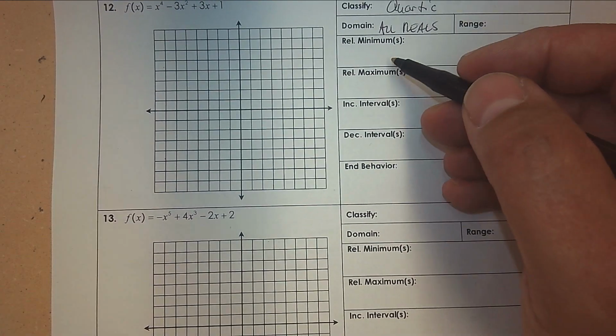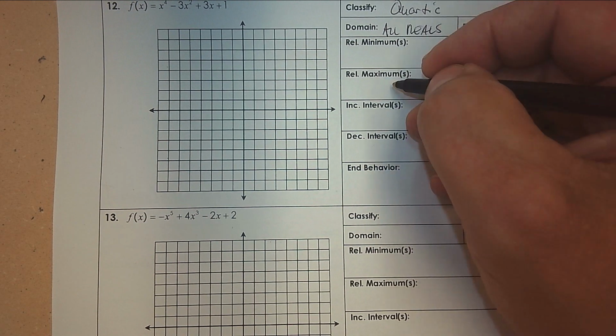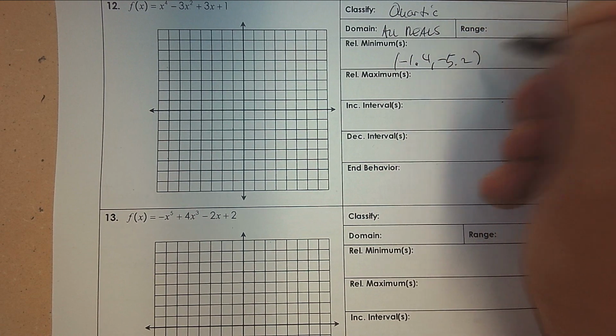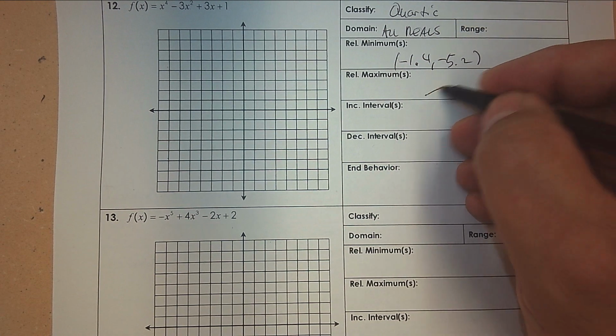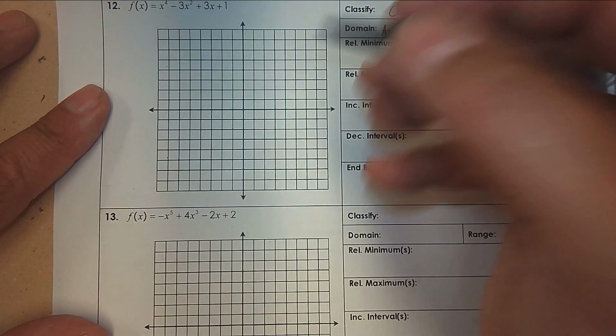All right, so this range, again, we have an even exponent, so I got to wait. So type it into Desmos. What are the low turning points? So we have a low turning point at negative 1.4 and negative 5.2, and we have no maximums. So negative 1.4 and negative 5-ish.